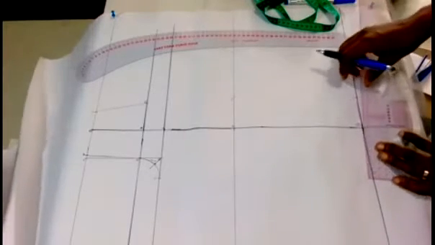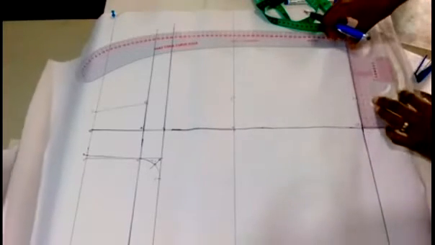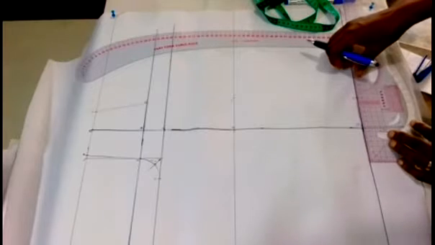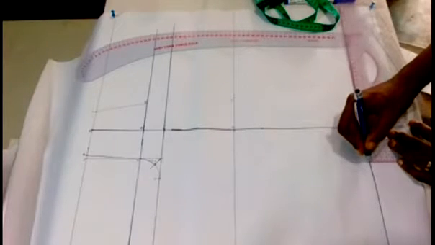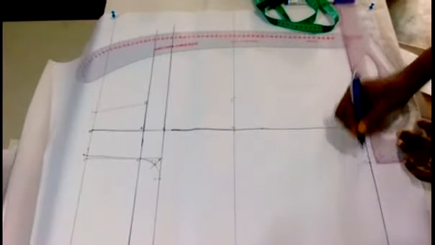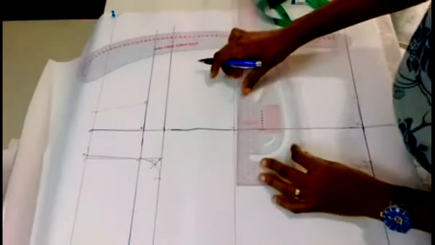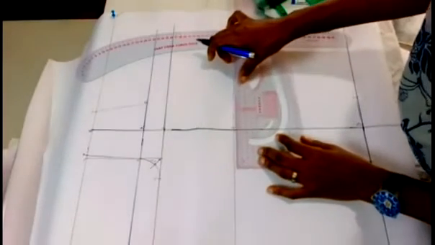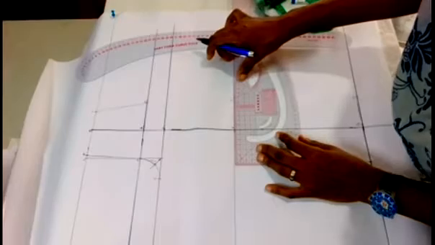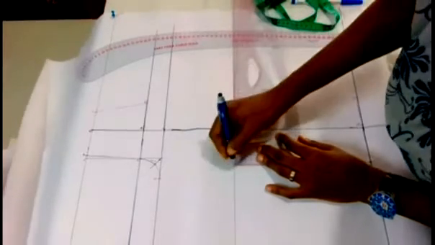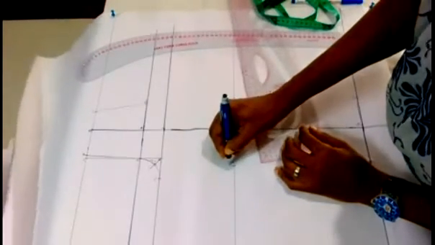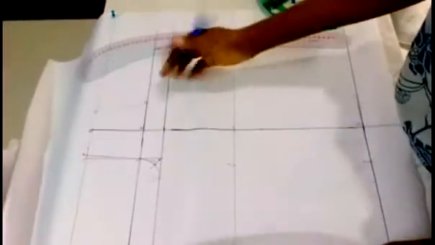Now for me to get my 14, what I used here is what I'm going to use here. Remember, it's the circumference of your ankle. So this is my 14, and my 15 also is here.